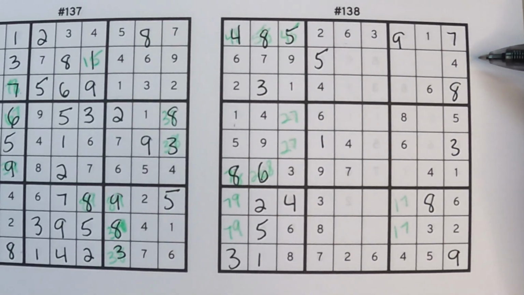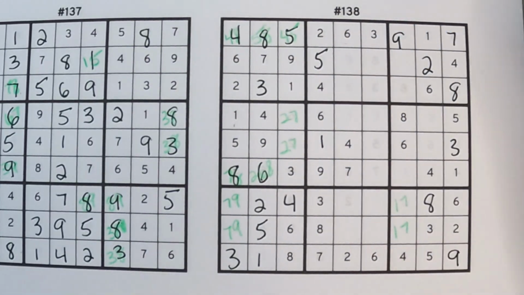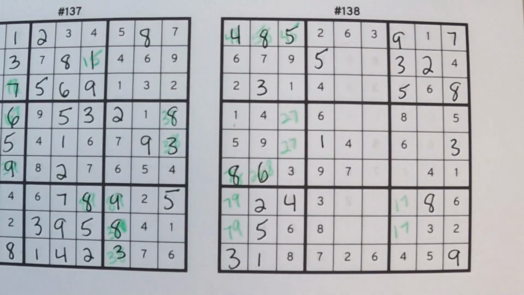For this box now, we're missing 2, 3, and 5. We've got 3 and 5 here, so this is our 2. 5 here, so 3, 5.